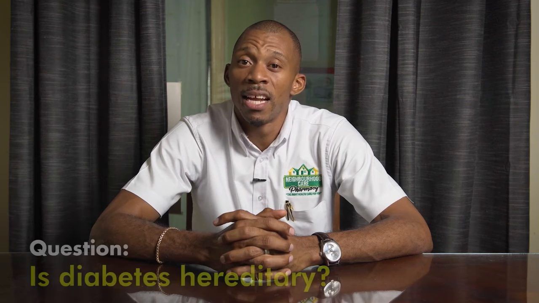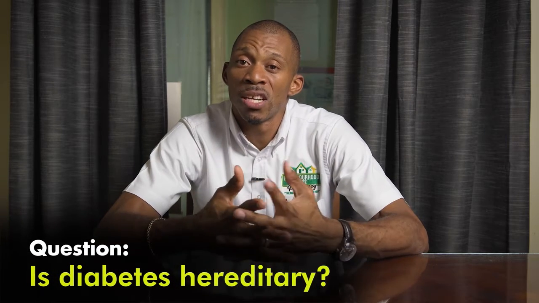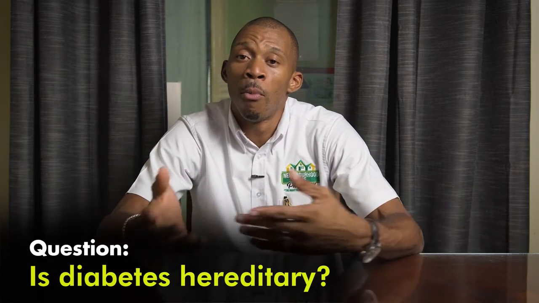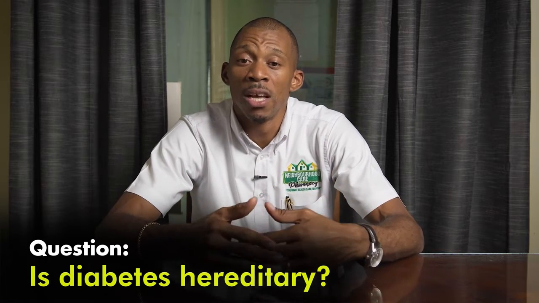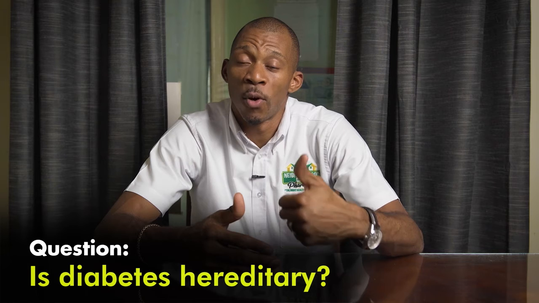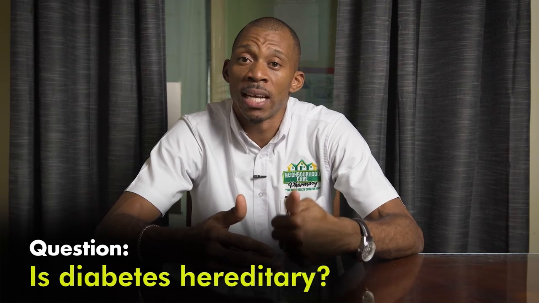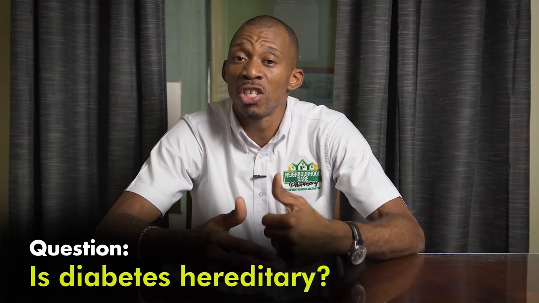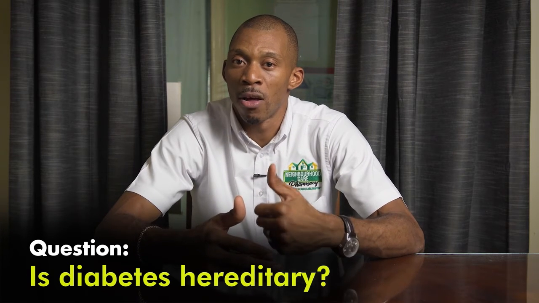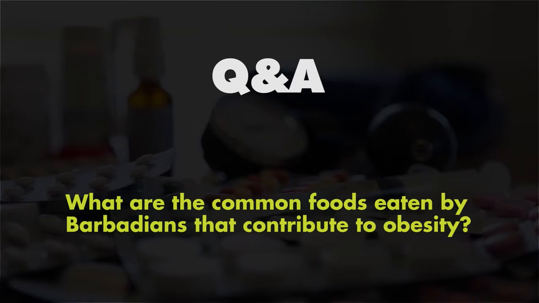Yes, there is a genetic component with diabetes. So research has shown that if one parent or both parents had diabetes, the likelihood for the offspring to develop diabetes would be increased. That is for type 2 diabetes. However, for type 1 diabetes, which is an autoimmune disease, the research still shows that there is an increased chance of developing diabetes.